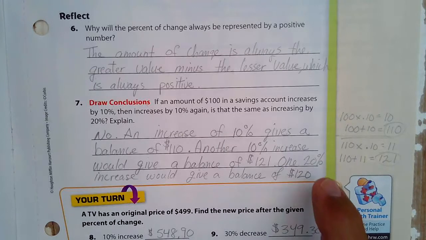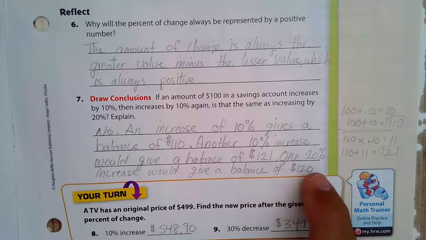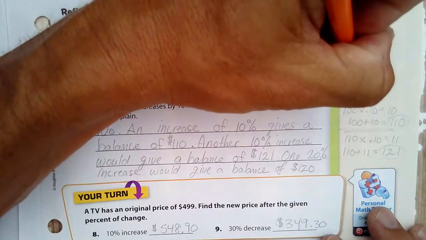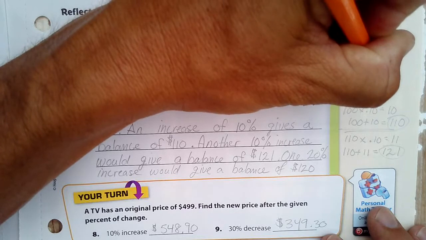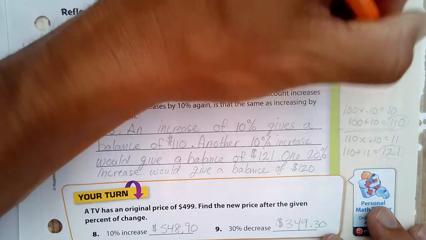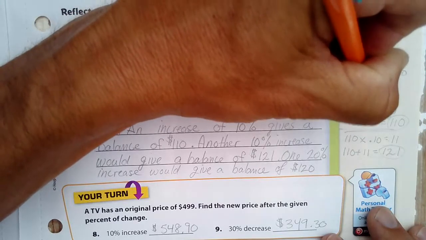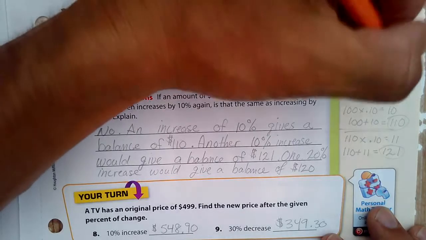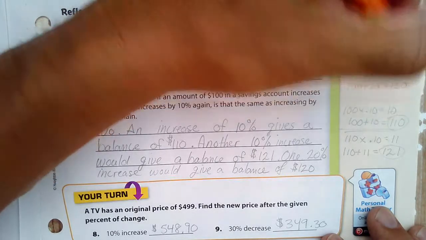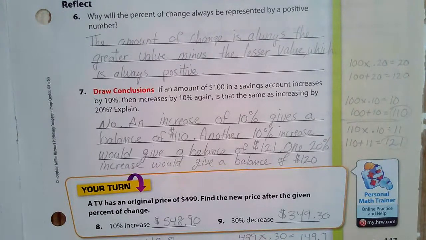But if you do just one 20% increase, that would be a balance of 120. So if I have $100 and I find what 20% of that is, that's times 0.20, that would be $20. And if I have $100 plus that $20 for that one time 20% increase, that's $120. So it's $1 more if you do it 10% each time.